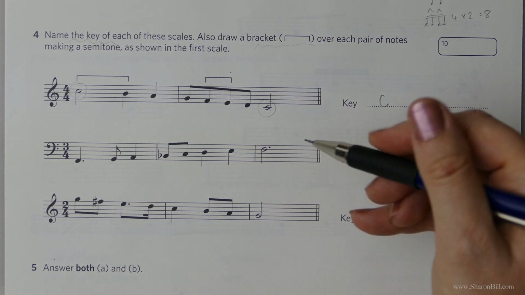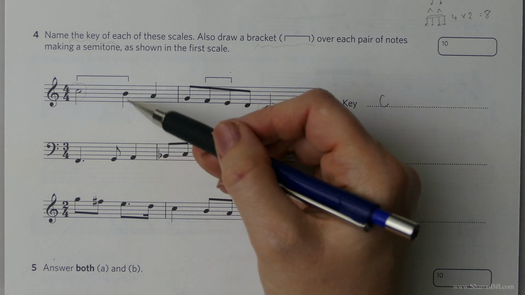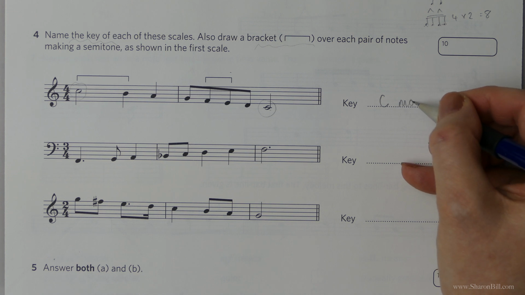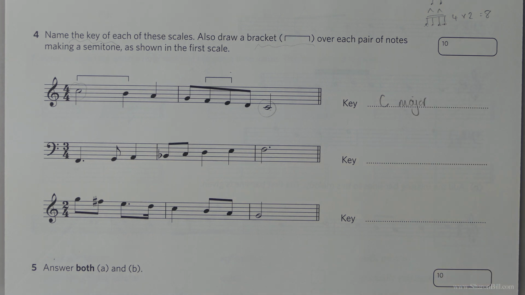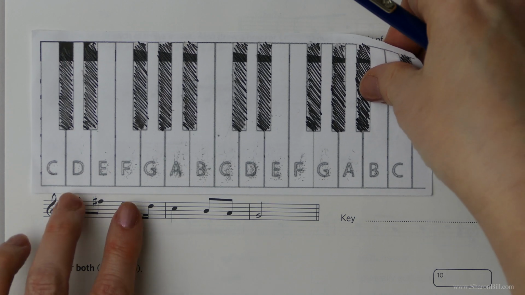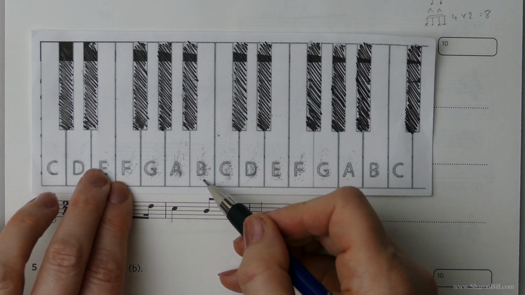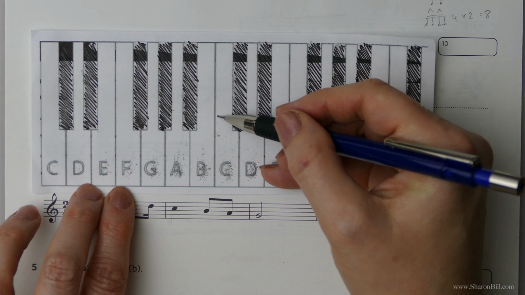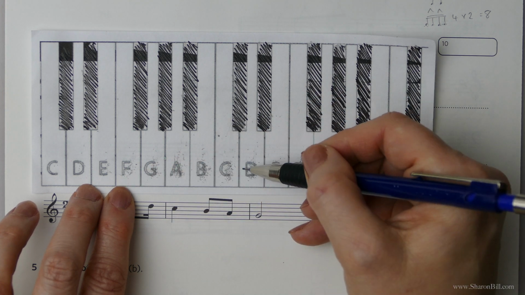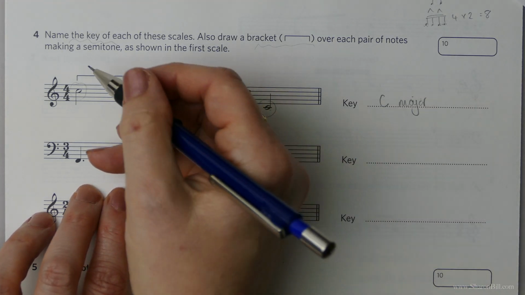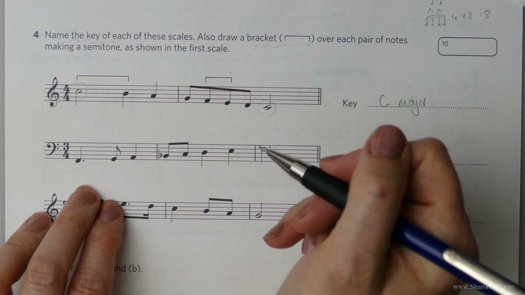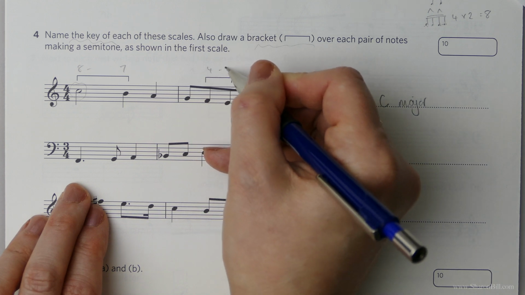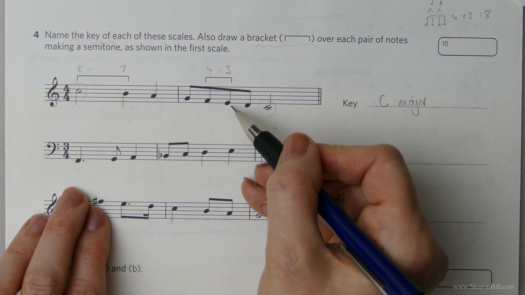It's C major, and we can confirm that because there are no flats or sharps, which we know C major has none of. And if you just remember from your grade 1 workbook, the notes 3 to 4 and 7 to 8, which is easiest to see in C major, are the semitones, where there's absolutely nothing in between, right next door notes. And then because we're going backwards, instead of 3 to 4, 7 to 8, we've got to reverse that, so it's 8 to 7, 4 to 3. They are the steps of the scale, which are the semitones.